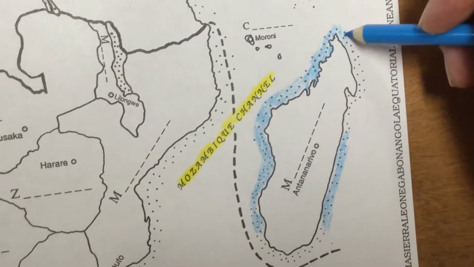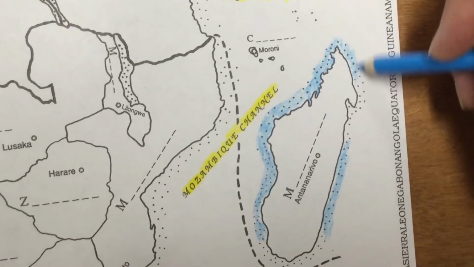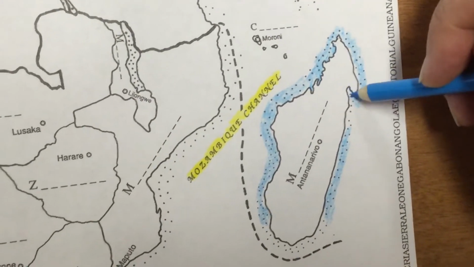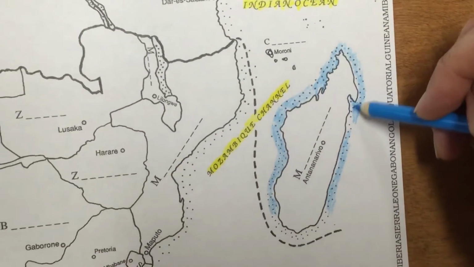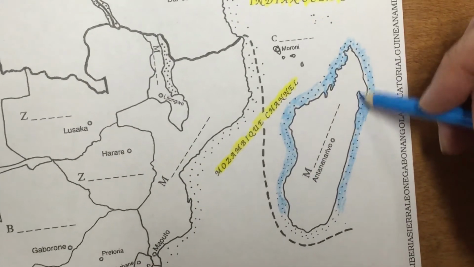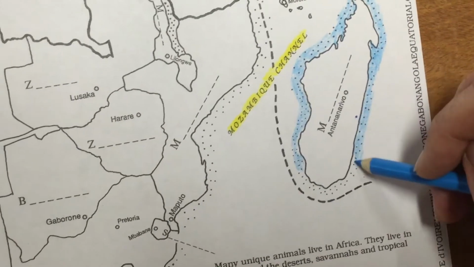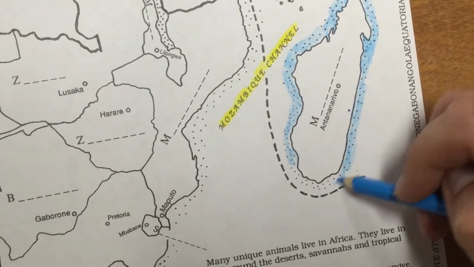This is good practice. You're going to be doing a lot of coloring of coastline. This whole map will have a lot of color on it when it's done, by the time we color in the countries and some of the physical features too.